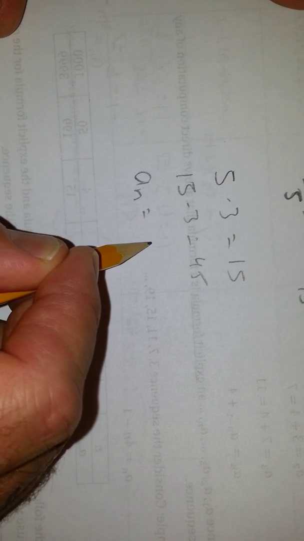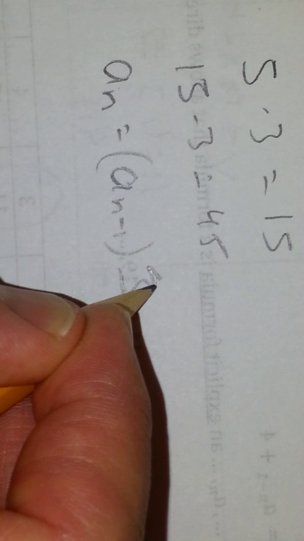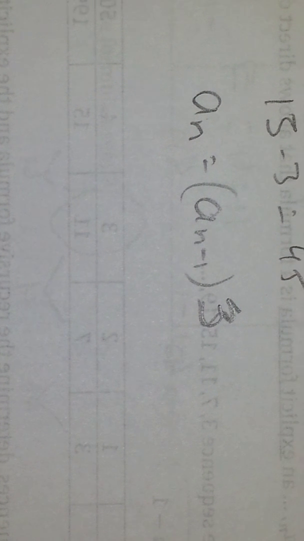So basically, my recursive formula is my nth term equals a sub n minus 1 times 3. Okay? I don't know if you can see that, okay? All right, so here's a recursive formula, but it only works if I know the preceding term. Now, let's try to get what we call the explicit formula.